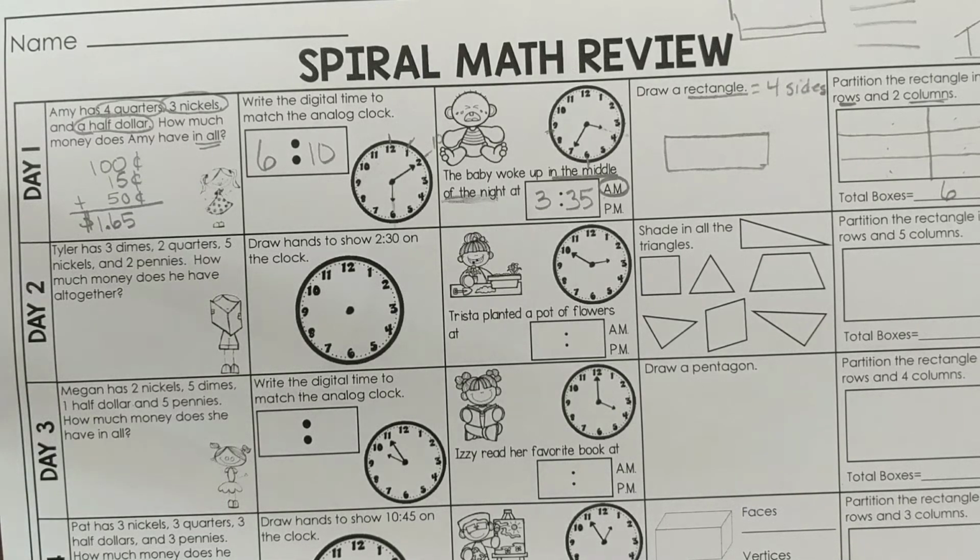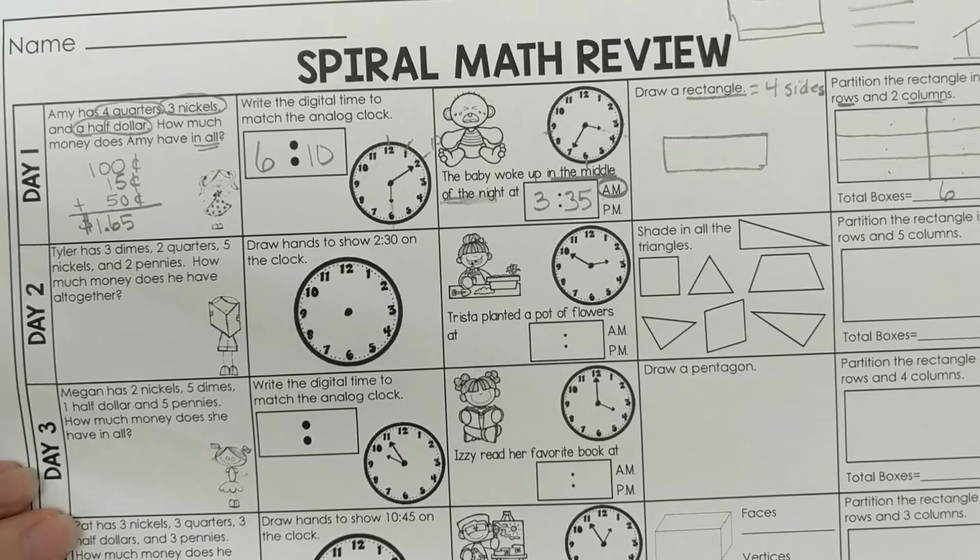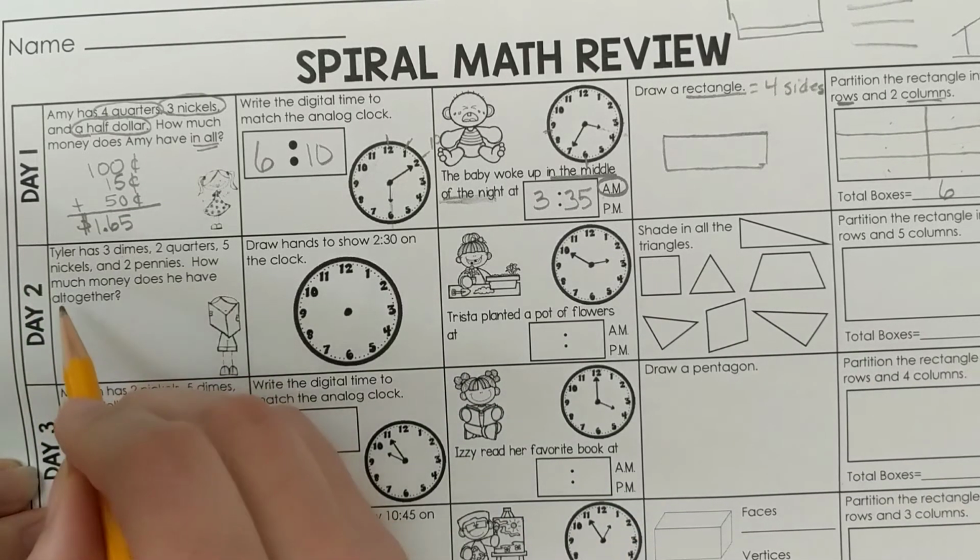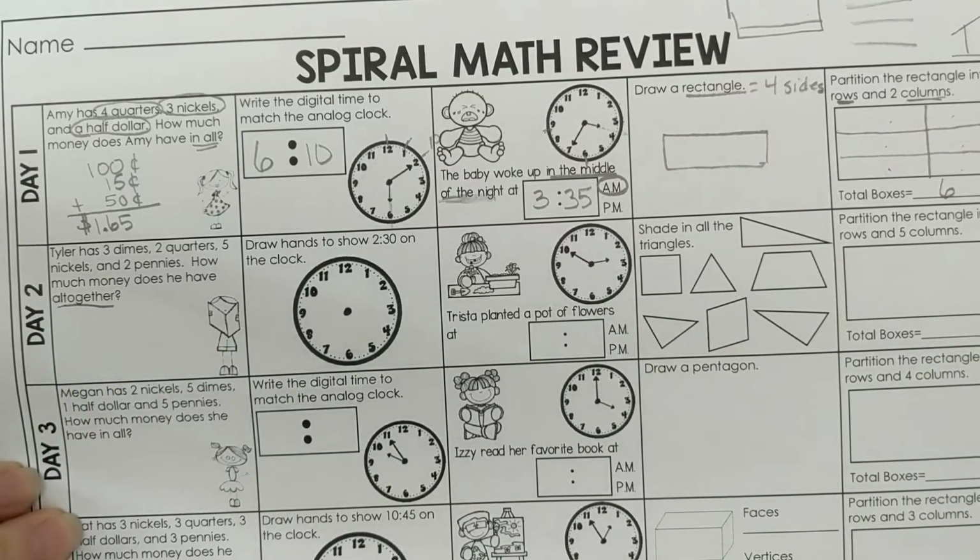Now we're going to do our spiral math review for Tuesday, March 24th. We are now doing day 2. Tyler has 3 dimes, 2 quarters, 5 nickels, and 2 pennies. How much money does he have all together? I'm going to add this together.